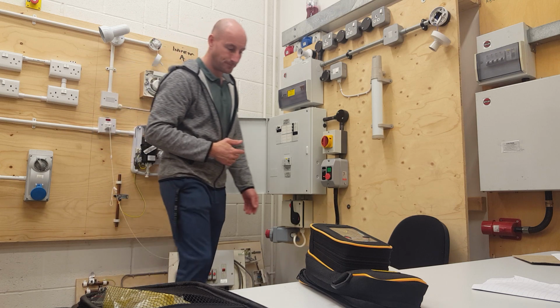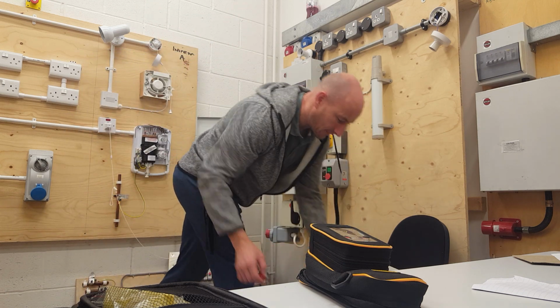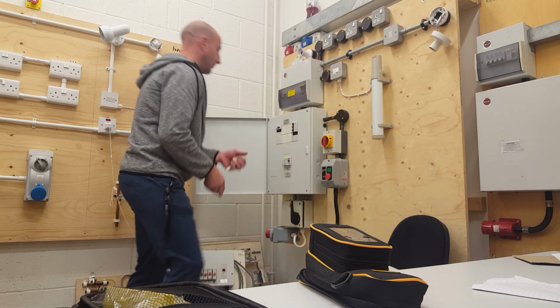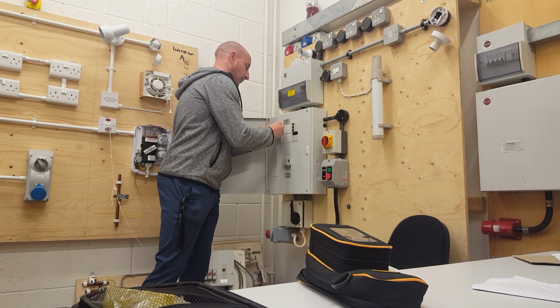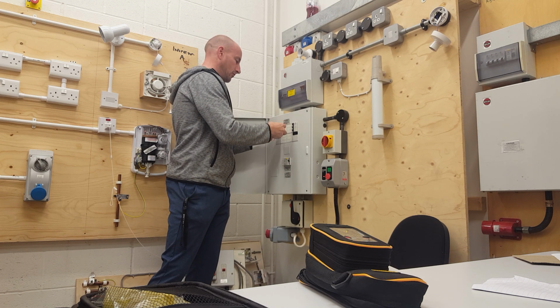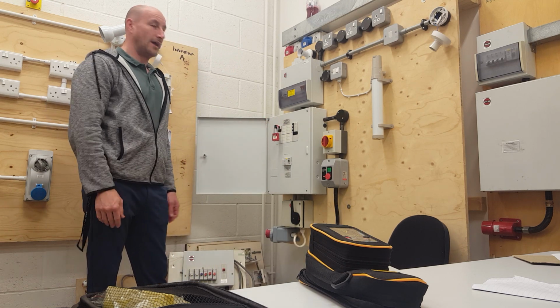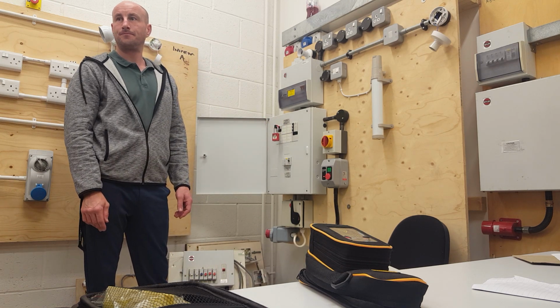What do we do? Switch off, lock off. Thank you. I don't want to grab it because then that tells everyone what we're going to do. So put that in there. You're all going to have a go at this in a minute using this device. Just be careful with it as well. What's the next step? Switch it off, lock it off.